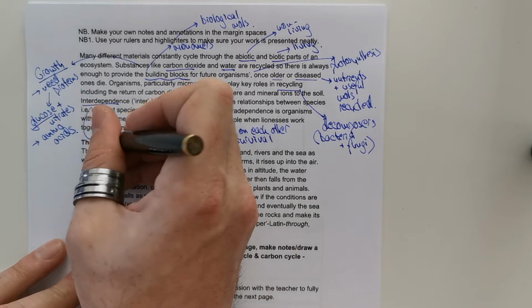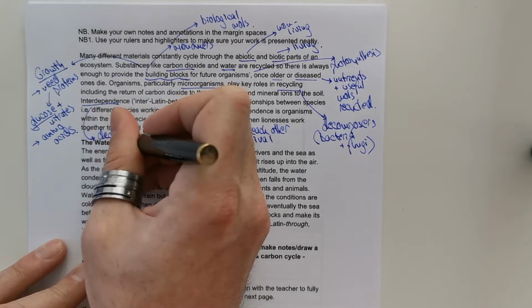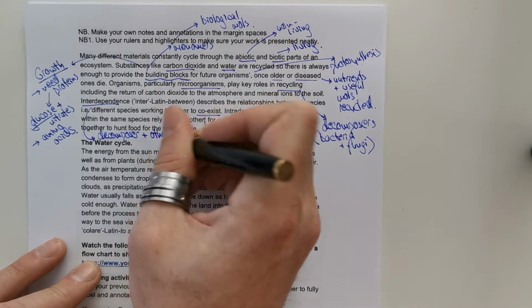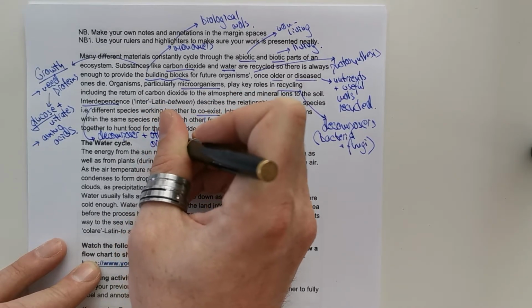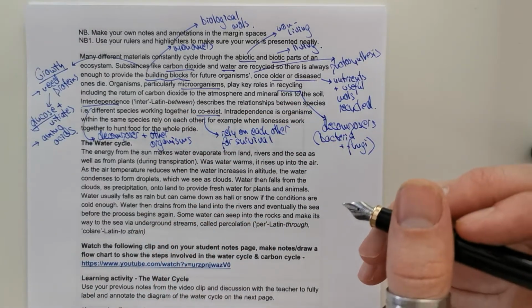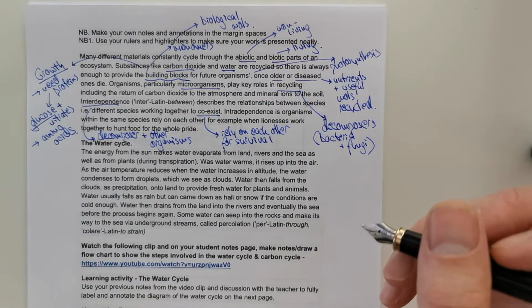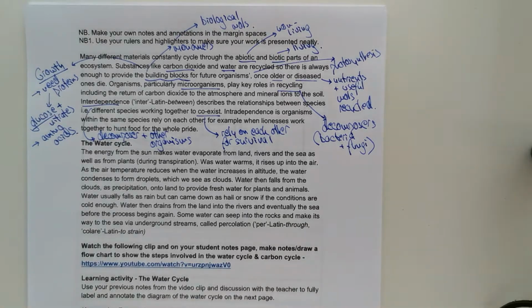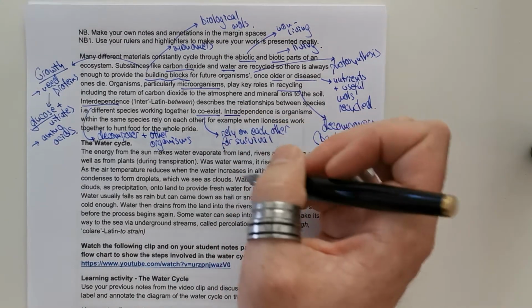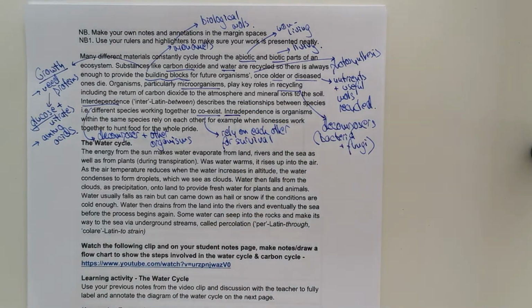Now, decomposers and other organisms are a good example of interdependence, because other organisms depend on the decomposers to break down and take water and carbon dioxide and mineral ions out of dead and dying organisms and put them back into the environment so that they can be used. And if you've got that other example, intra, remember intra is the same, inter is different.